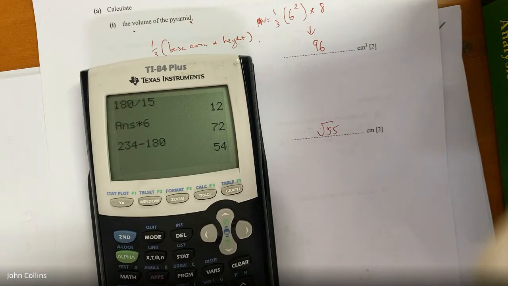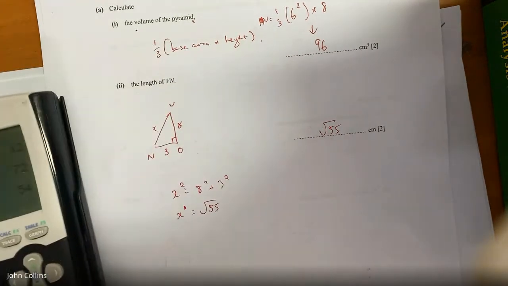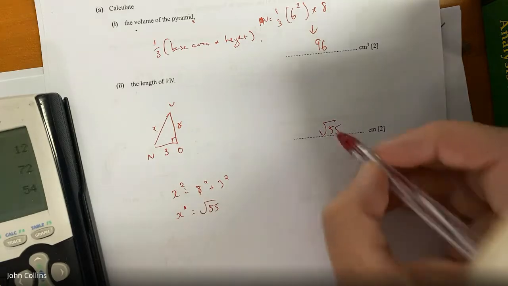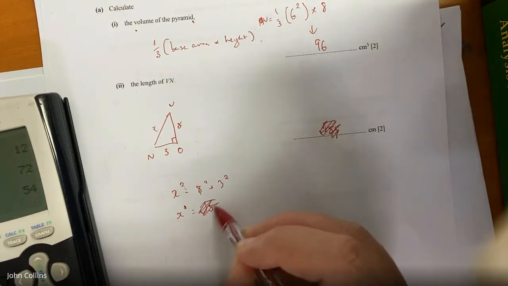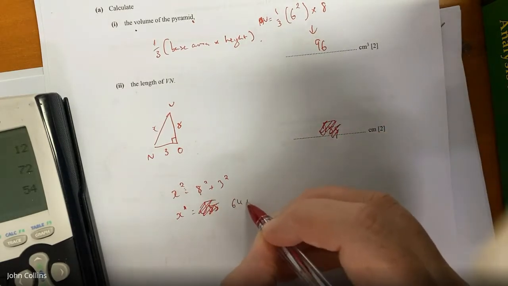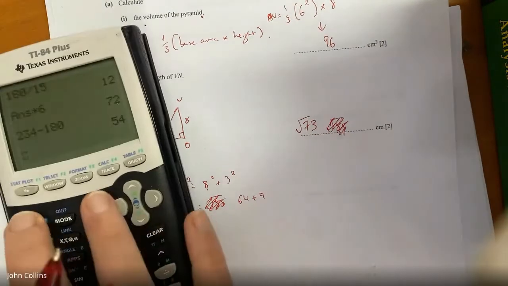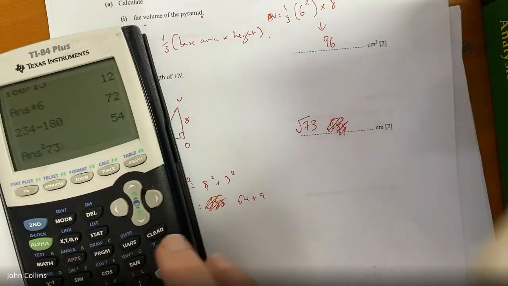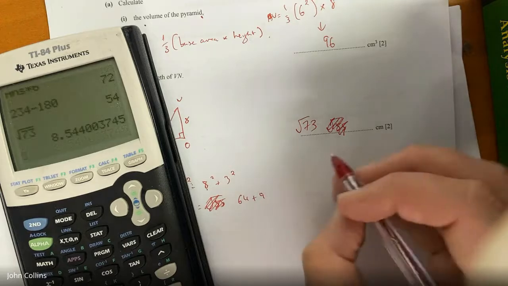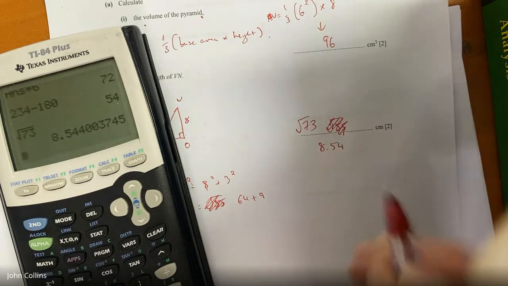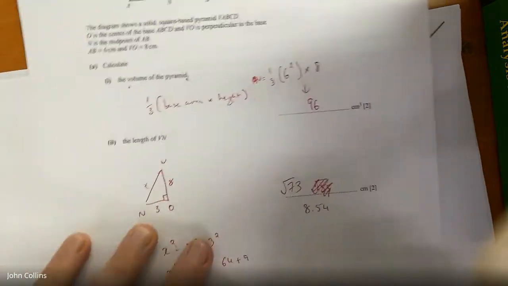Is it 65? 73? 8? Oh, jeez. What was I doing? Yeah, that's 64 plus 9. Yeah, 73. Yeah, thanks. Square root of 73. So if you do have it in decimal, you would have got 3 significant figures, 8.54. Okay.